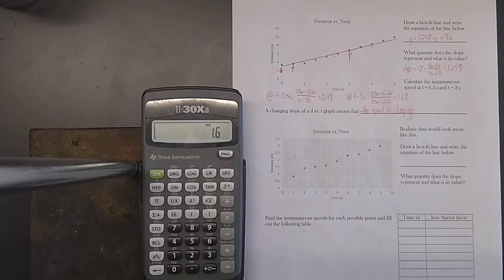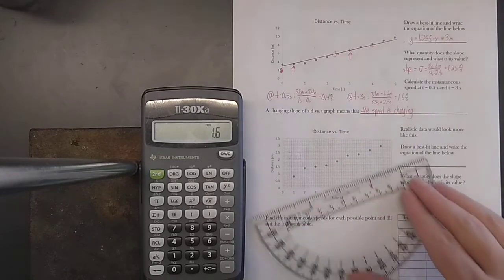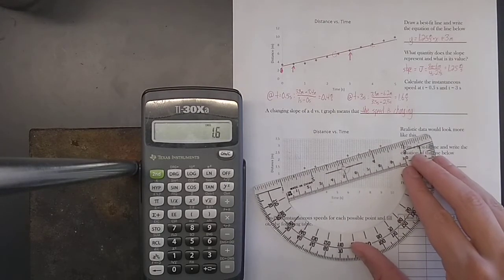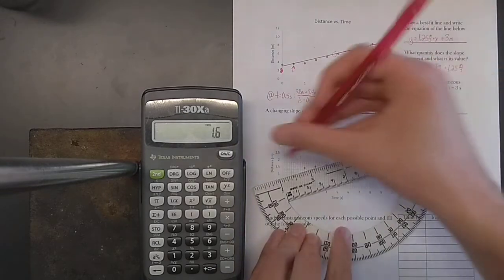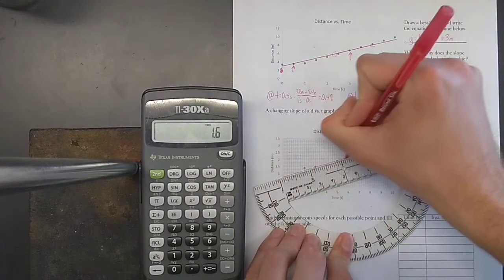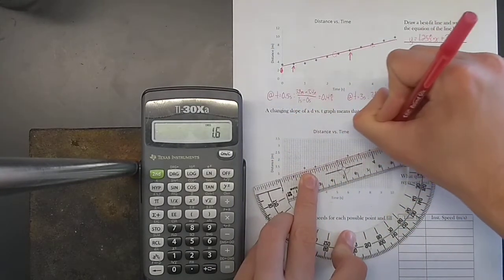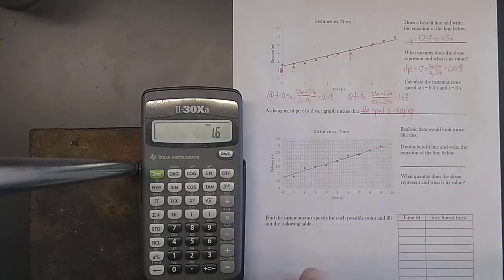Now, in real life, you're probably not going to have data like the first set. You're probably not going to have data like the second set. You're going to have real life data that looks like this. It's more of a jumbled mess. But this is actually really good data. If I were to draw a best fit line through this data, it would look more or less like this. Okay? It would look more or less like that.